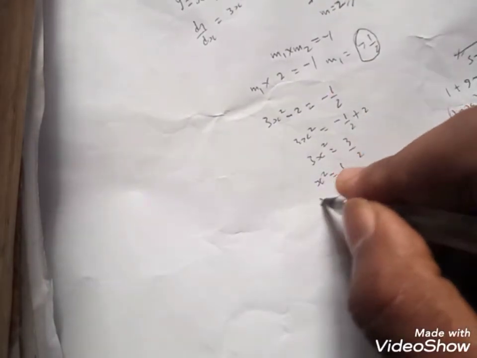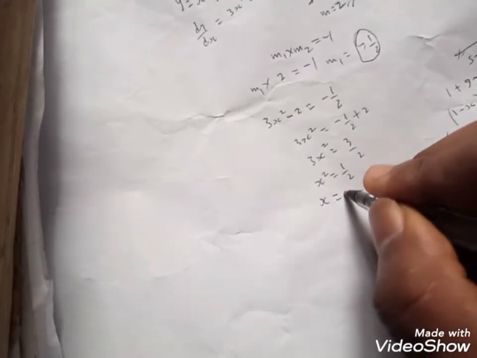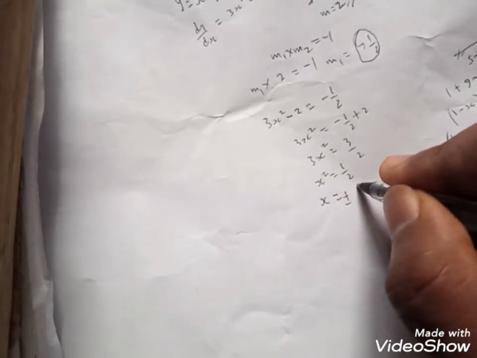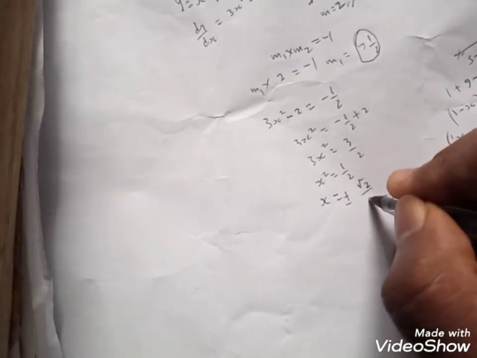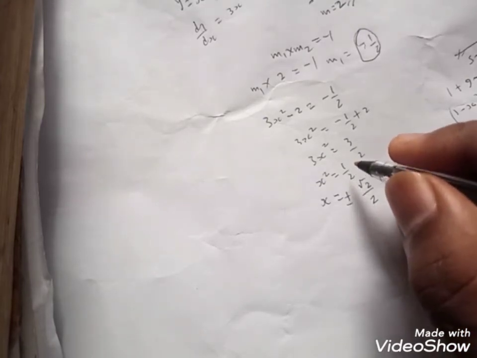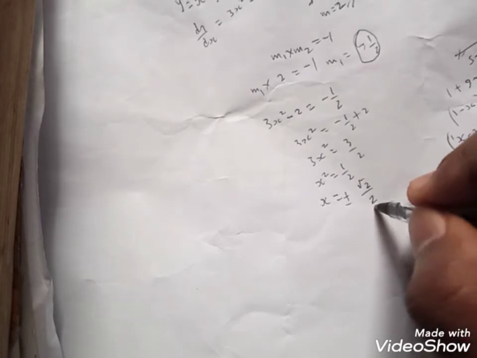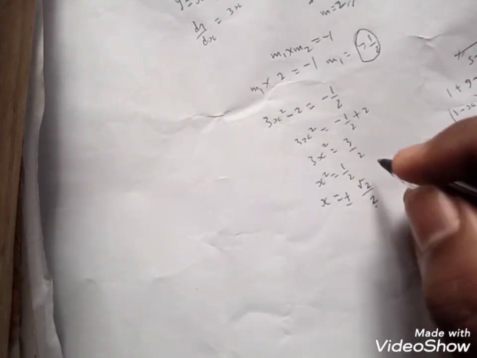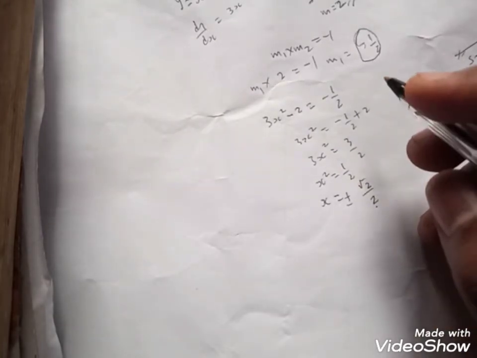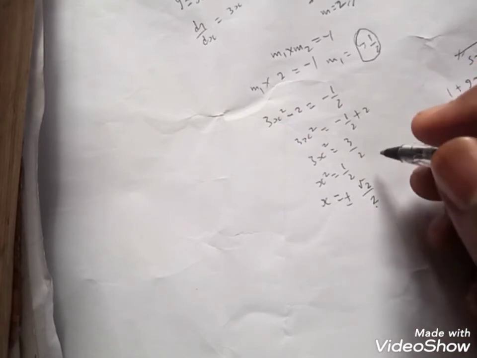Then x equals plus or minus root 2 over 2, because you will get 1 over root 2, and rationalizing it gives root 2 over 2. So we've had the x value.